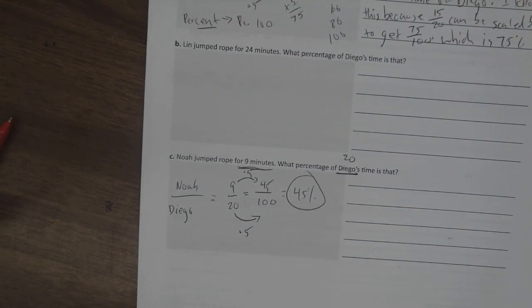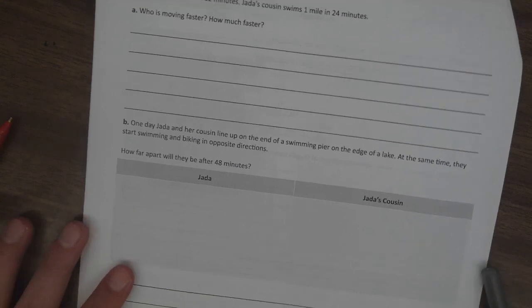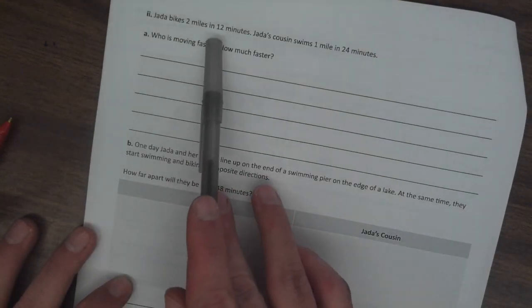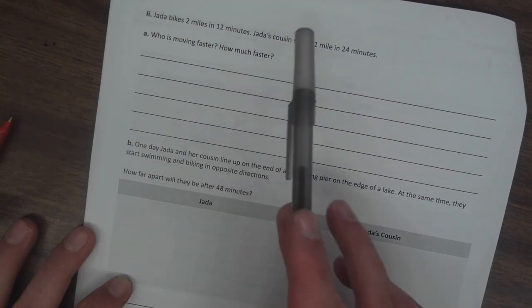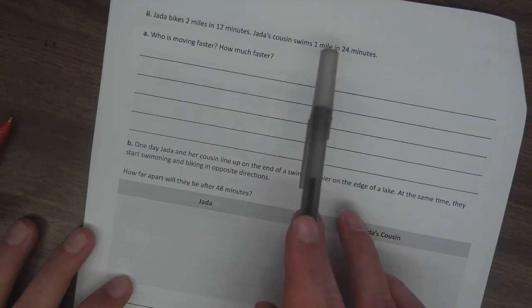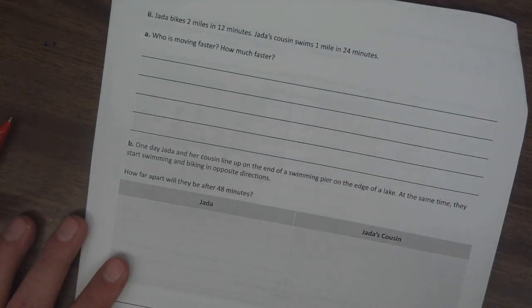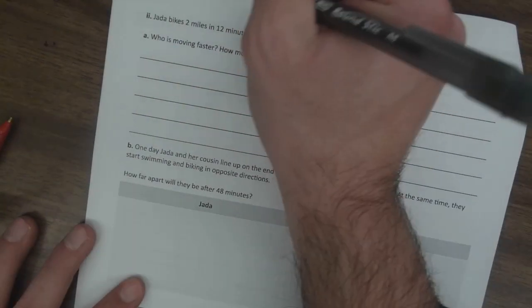Let's move on to our next one. So for problem number 2, we have Jada bikes 2 miles in 12 minutes. Jada's cousin swims 1 mile in 24 minutes. Who is faster and how much faster? Well, in order to do this, we need to find our unit rate.